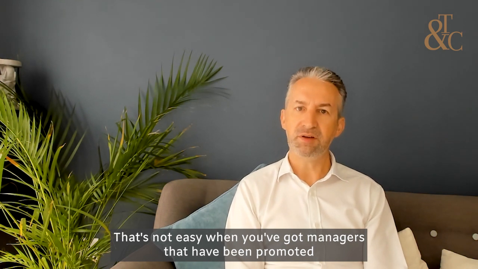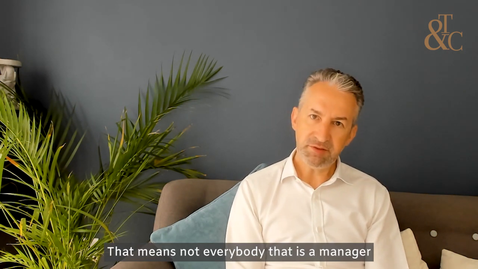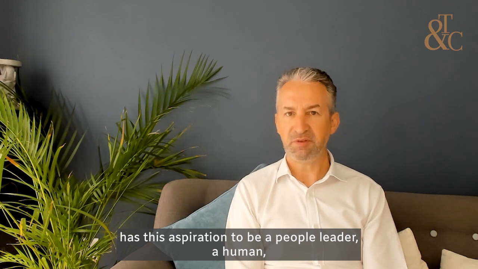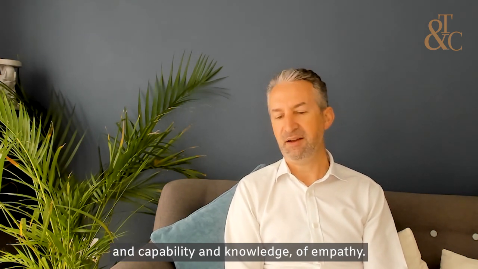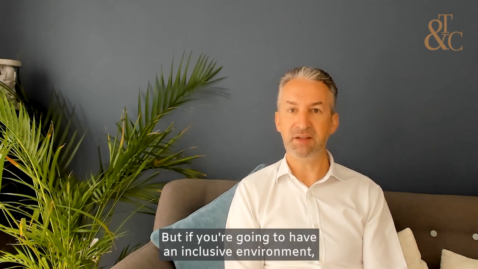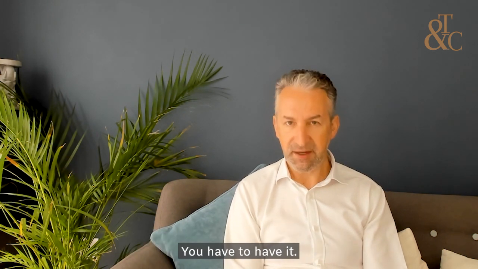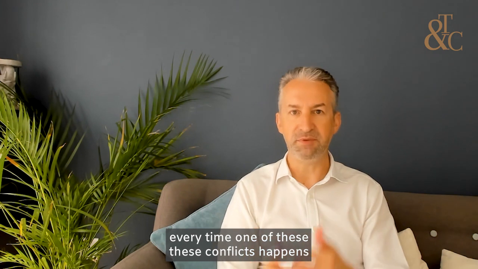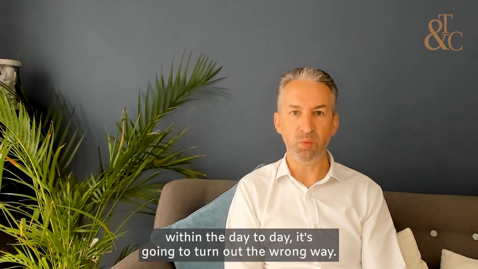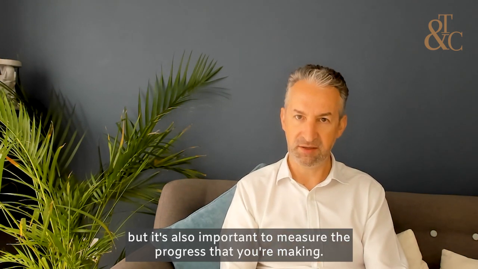That's not easy when you've got managers that have been promoted for their technical skill or their discipline. That means not everybody that is a manager has this aspiration to be a people leader, a human conduit of skill and capability and knowledge, of empathy. But if you're going to have an inclusive environment, you have to have empathy within the managers and understanding. You have to have it. If you don't get that, then every time one of these conflicts happens within the day to day, it's going to turn out the wrong way. It's really important to get that knowledge into the managers, but it's also important to measure the progress that you're making.